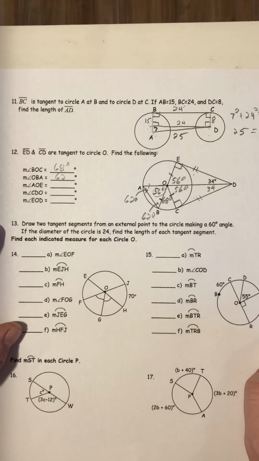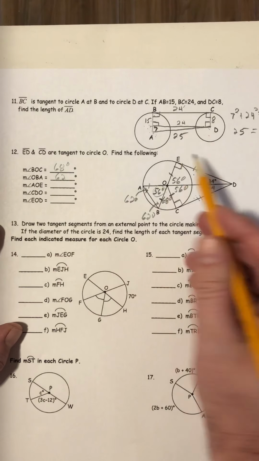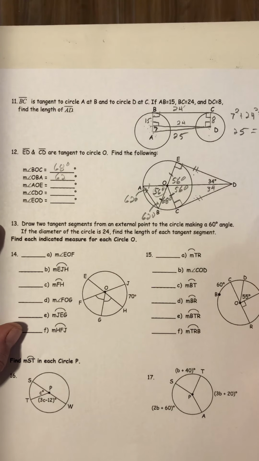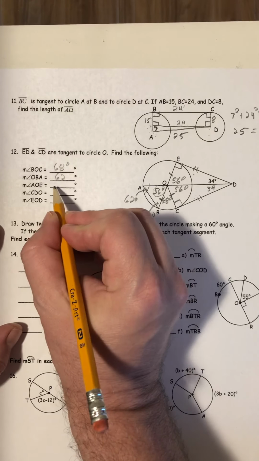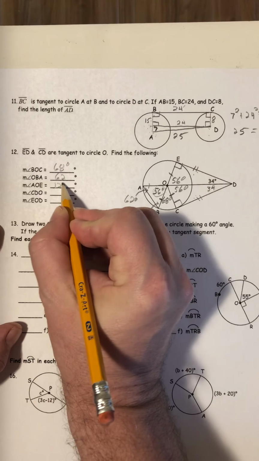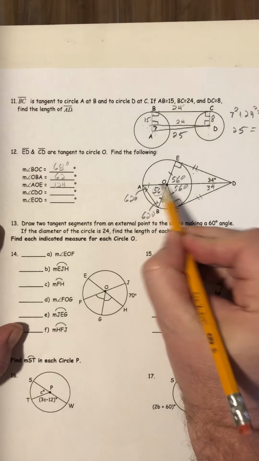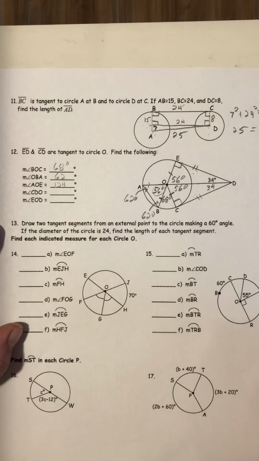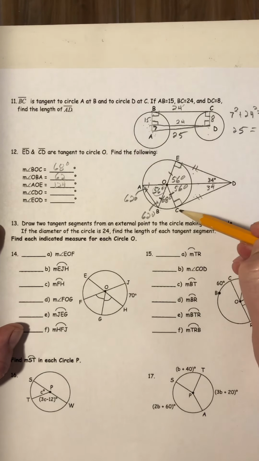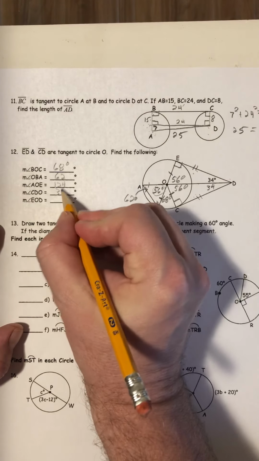Angle AOE would be 180 minus 56, which is going to be 124, because it'd be the 180 minus the 56. CDO is going to be 34 degrees.